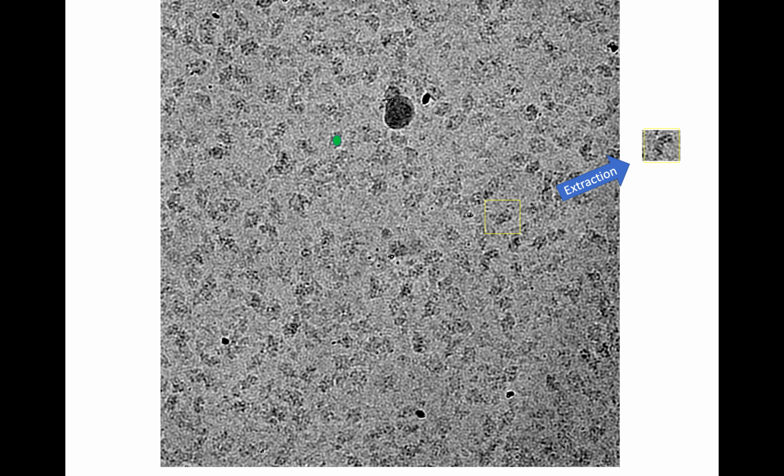What we're giving the extraction option is our micrograph, and represented in green by this green dot is a coordinate, an x and y coordinate. We're going to place a box around that coordinate, represented by yellow, and we get to determine the size, and then we're extracting that into individual particles.